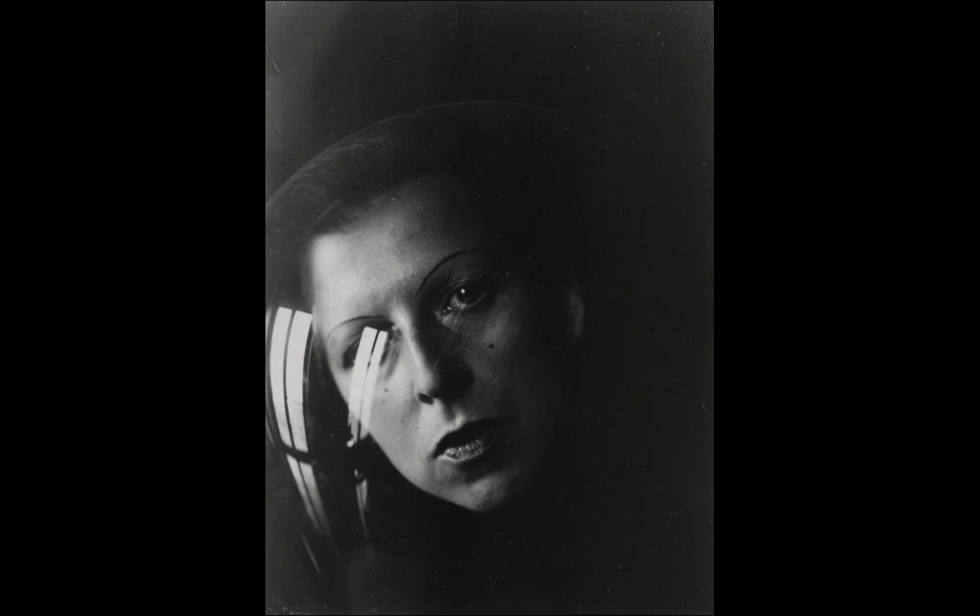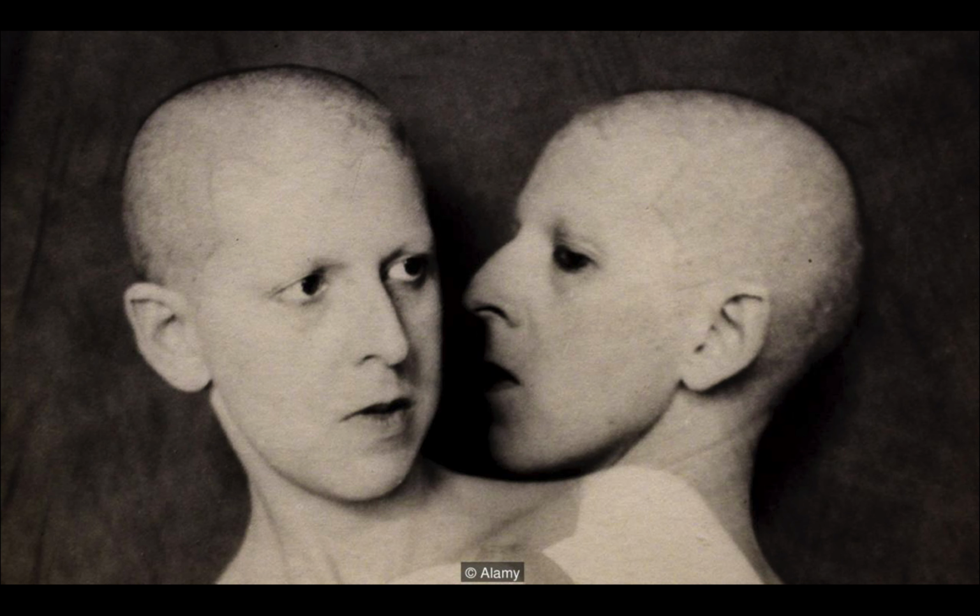This is a later portrait, a more feminine portrait. Claude Cahun often would shave their head and really kind of strip down to this very androgynous character, which you see here. And again, this is a double exposure, a self-portrait with self-portrait.